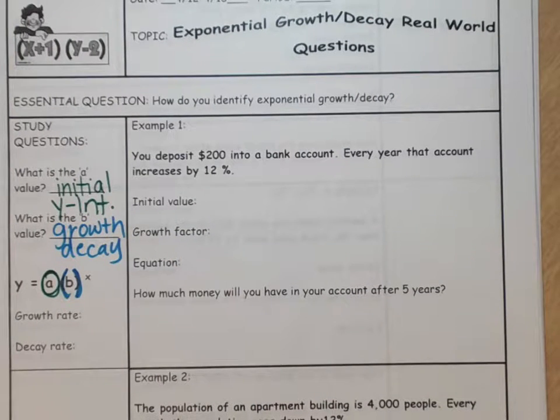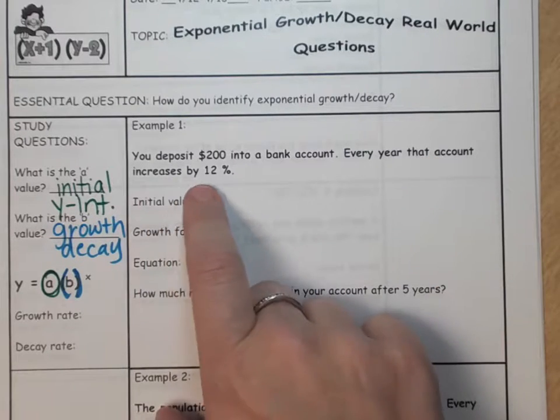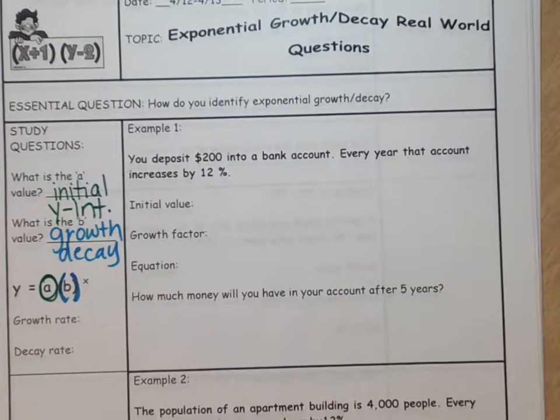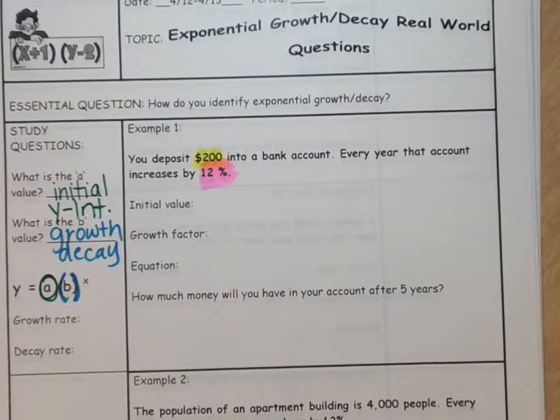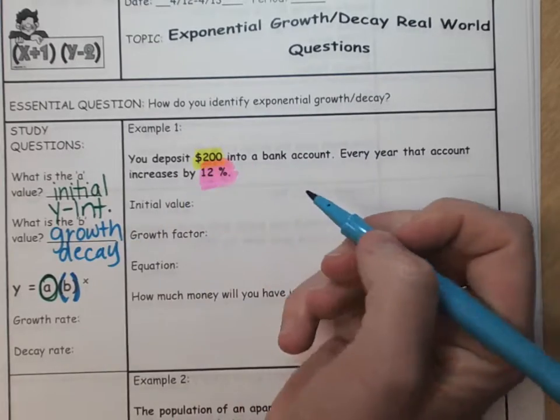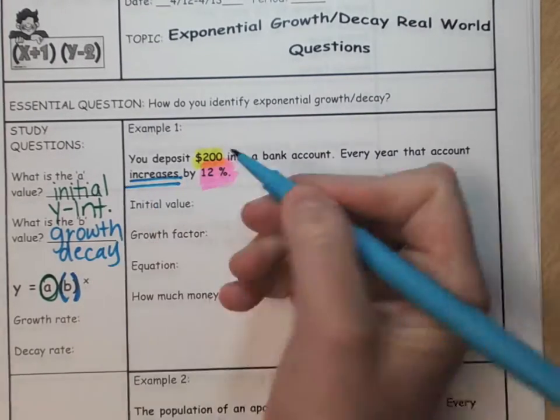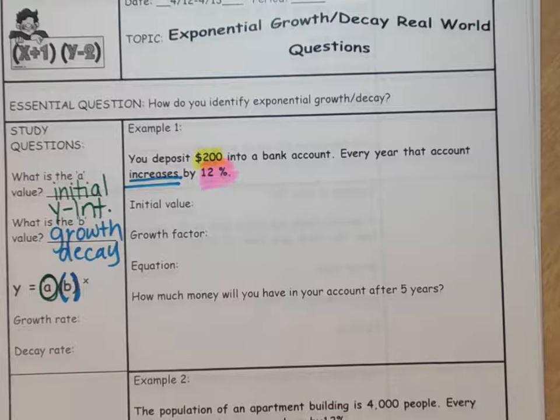It says you deposited $200 into your bank account. Every year, that account increases 12%. So our numbers are 200, 12%, and is it a growth or decay? Growth. Why? Because it says increases. If it said decrease or went down, then it would be a decay. So those three things you need to write your equation.